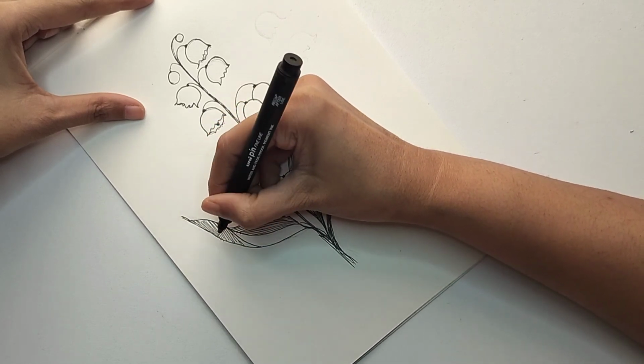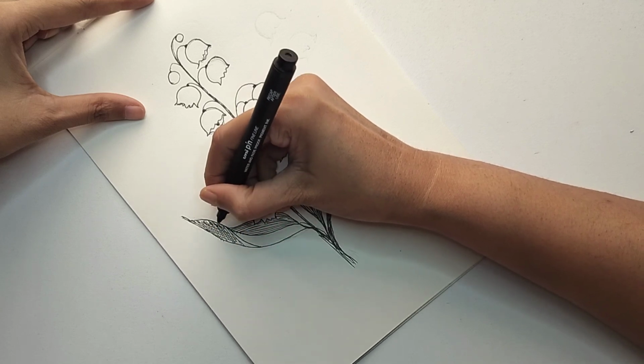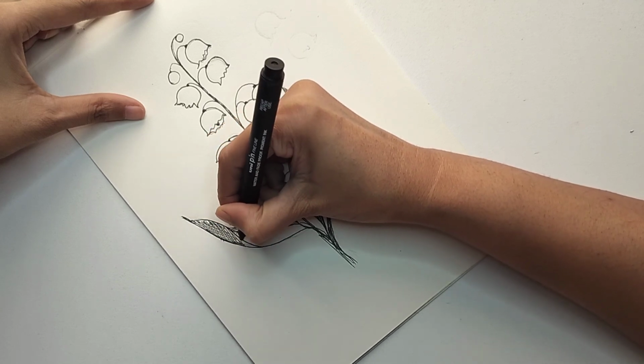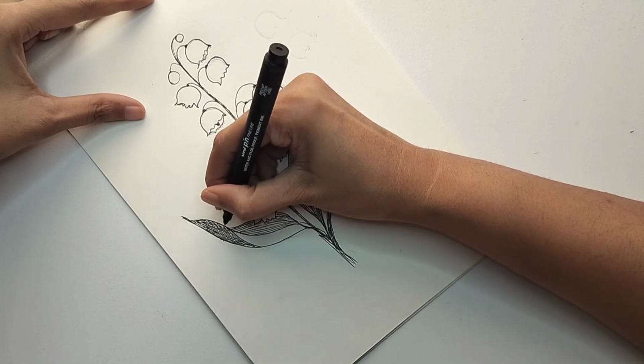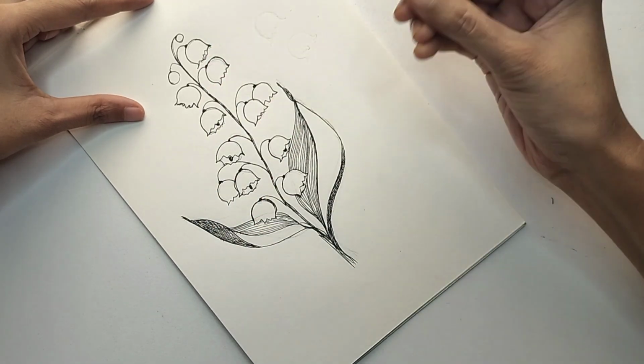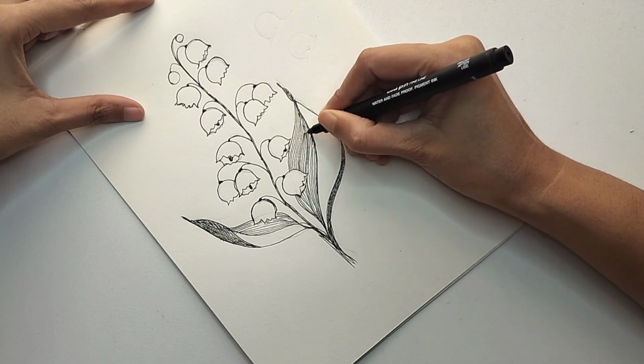So for this particular fold as well, I'm doing some cross hatching to make it darker. We need a little darker and lighter element whenever we are doing the drawing part, and we have to understand all these sketching techniques as well.